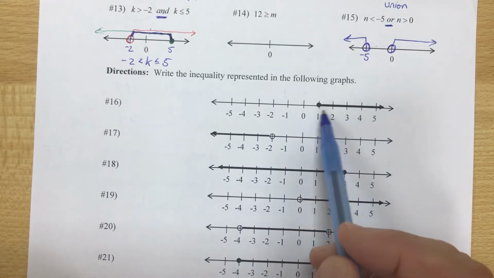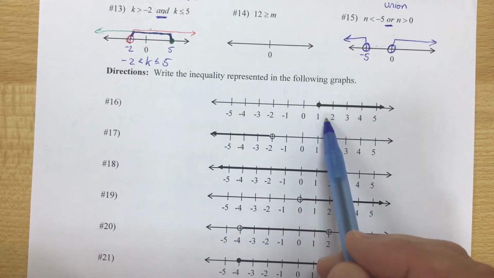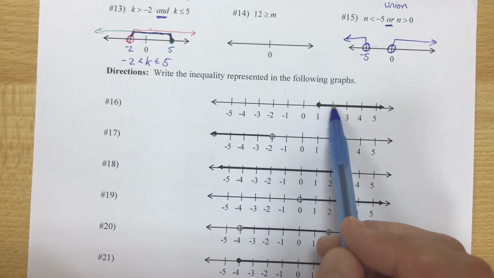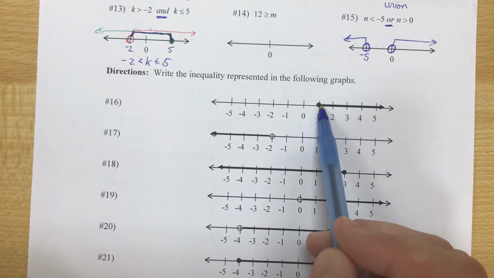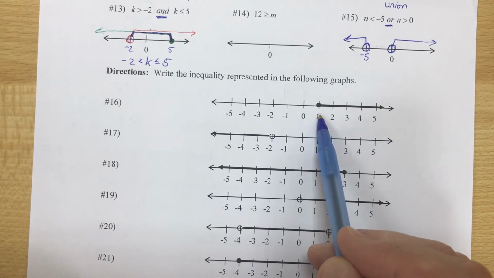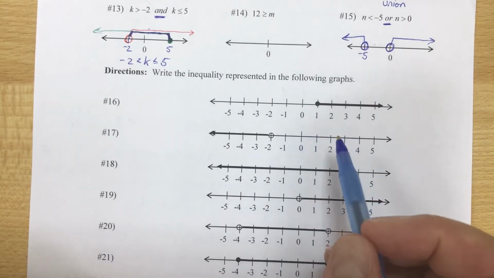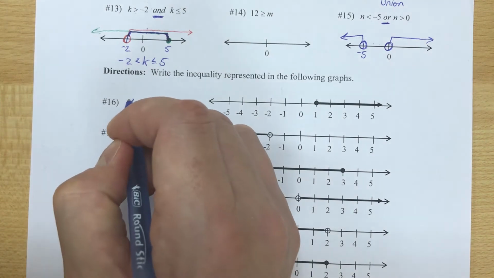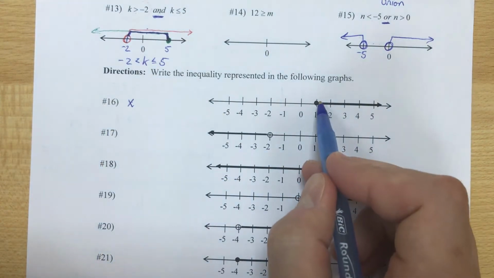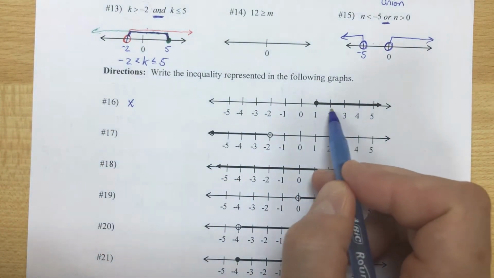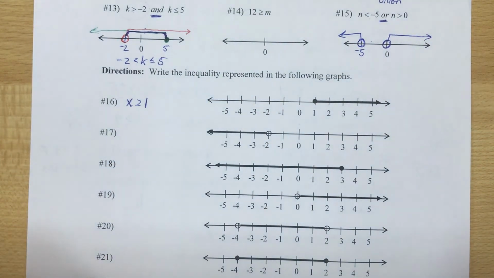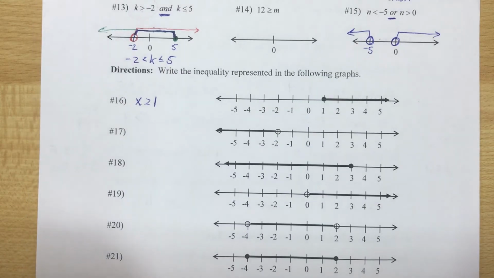Our focus is where the graphing will start. And in this case, it's at positive 1. And notice that we graphed everything that's larger than 1, with 1 included as part of the solution. So you can pick any variable you want. I'm going to use x. And in this case, all the x's are greater than or equal to positive 1. And that's it. That's all we have to do is write the inequality.